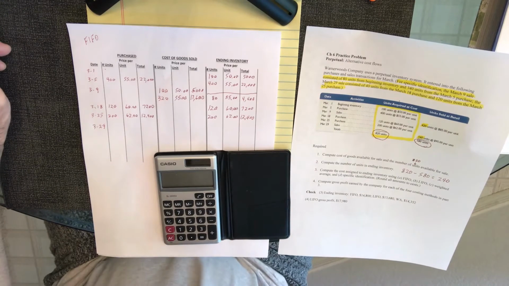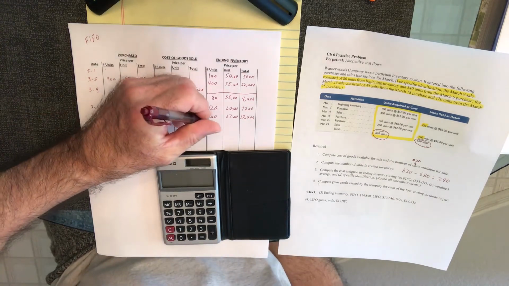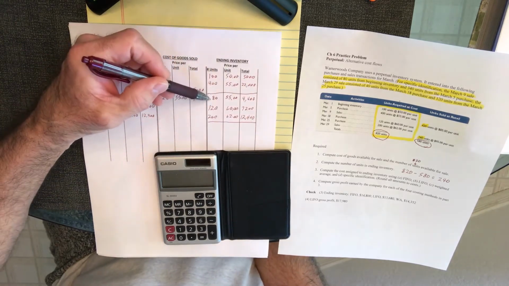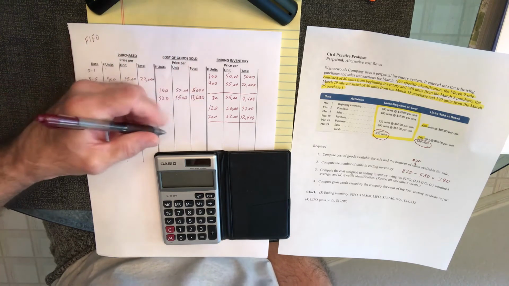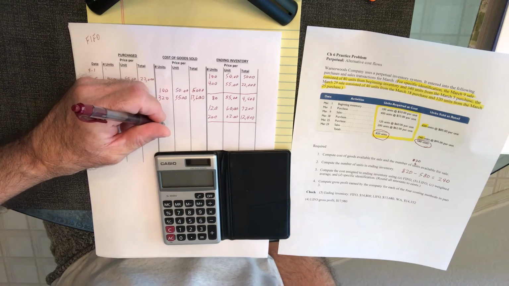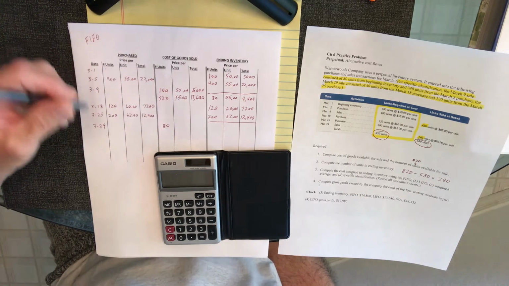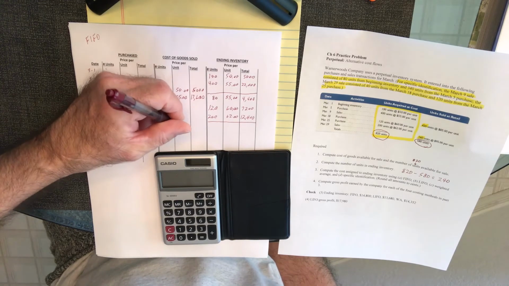Well, okay, again, here's the rule of FIFO, first in, first out. I have to take care of the first thing that was in inventory, which is the old stuff right here at $55 per unit, 80 units. So 80 units at $55.